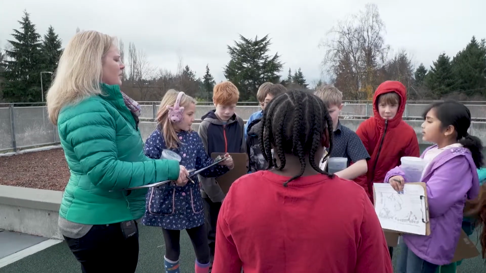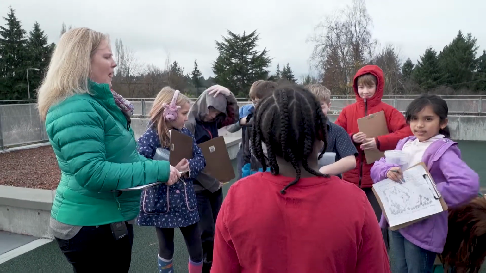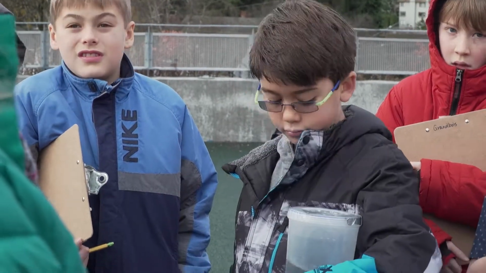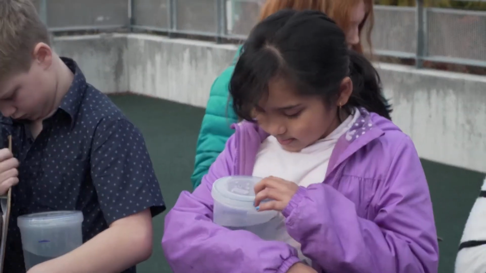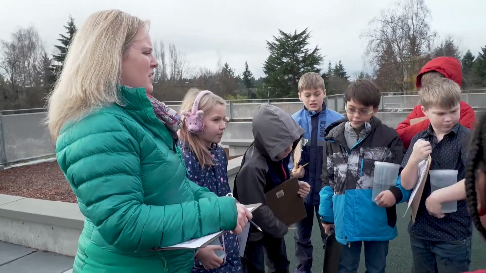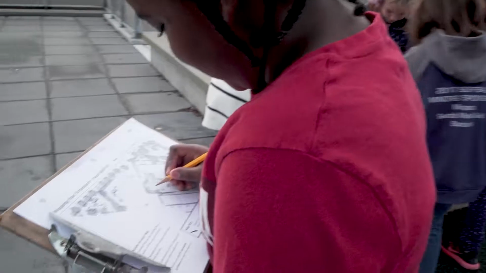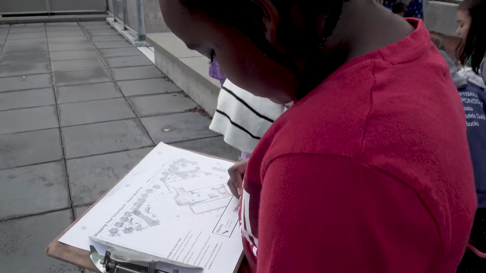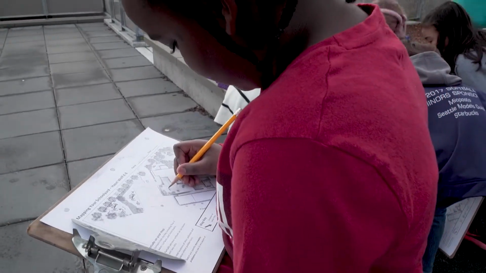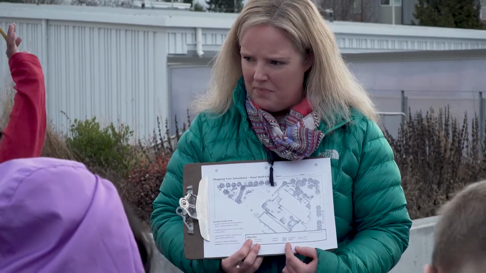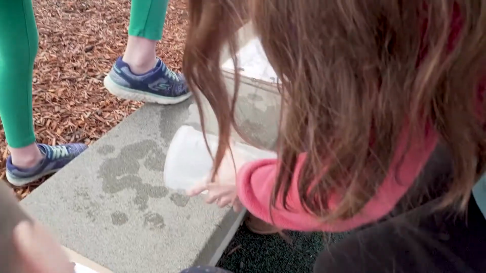So let's go over some expectations. I've given somebody in your group a container of water, and you're going to stay together with your group members while we're outside. As you're observing, you're making the marks for if it's pervious or impervious or anything else that you're seeing and observing. This lesson could apply easily to any school ground area.